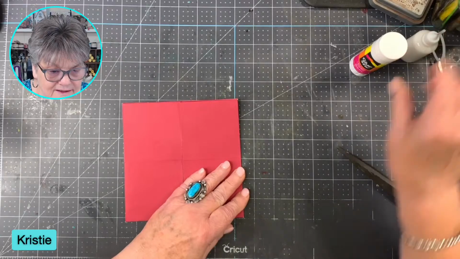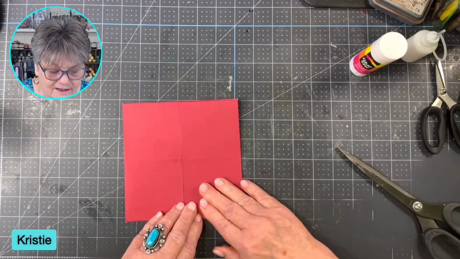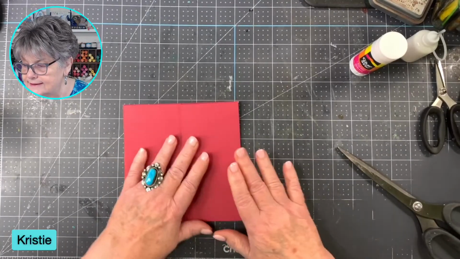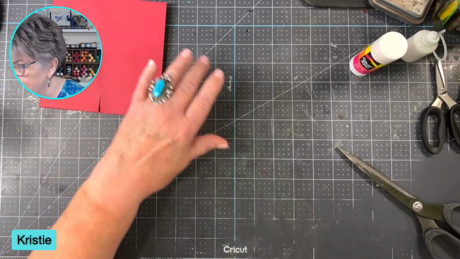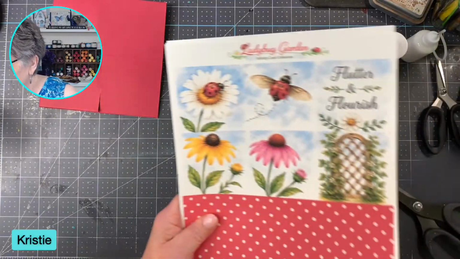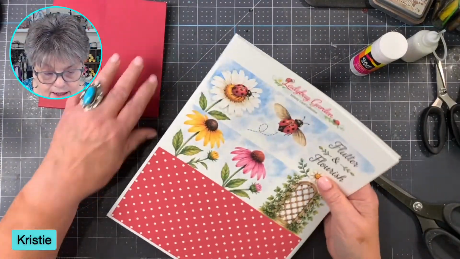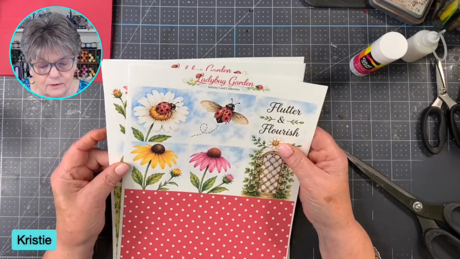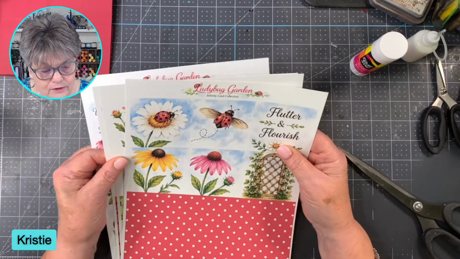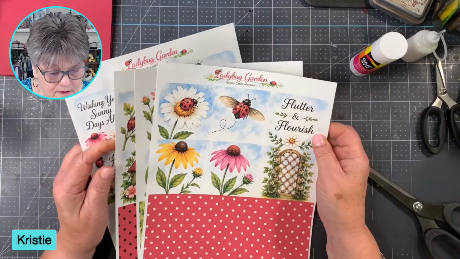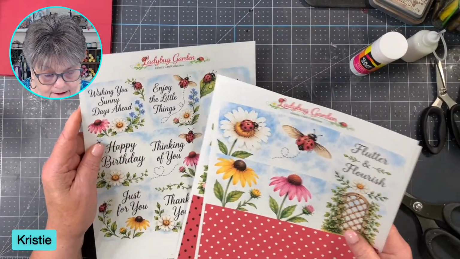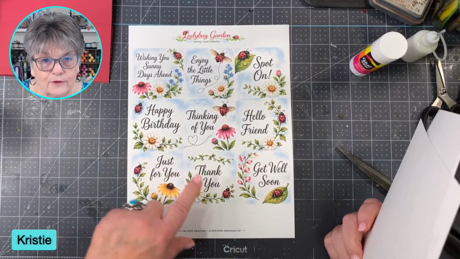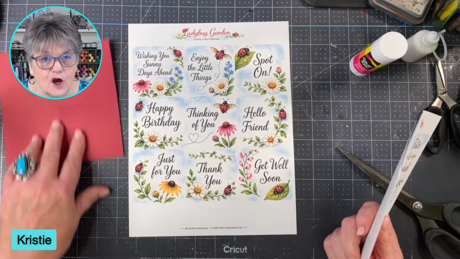All right. Okay, there we go. I'm just going to let that sit and make sure that it adheres. And let's go ahead and cut some of our goodies out here. So this is what I did, you guys. I gave you one sheet that you could use for different things for different cards.